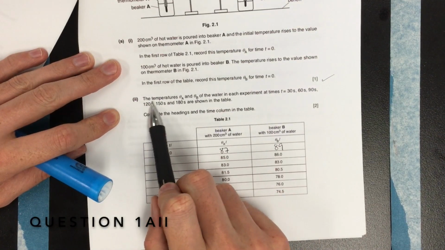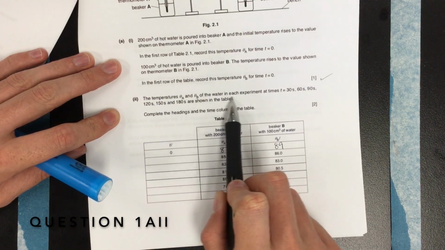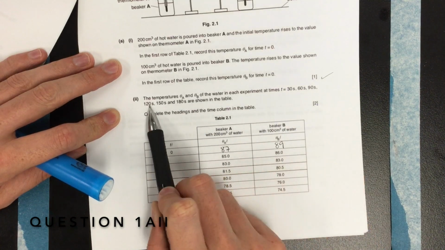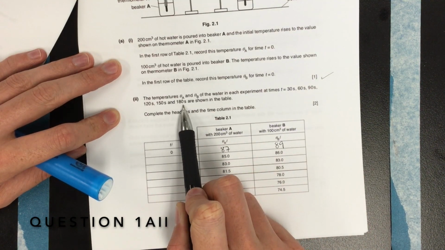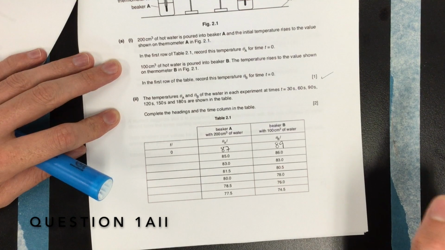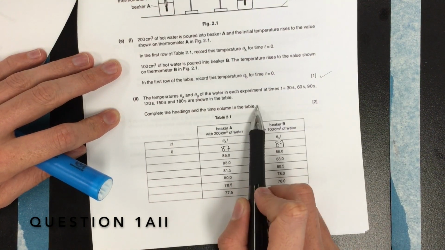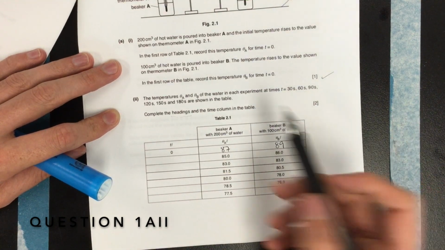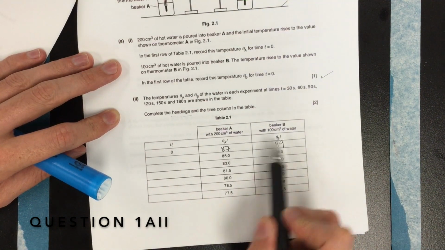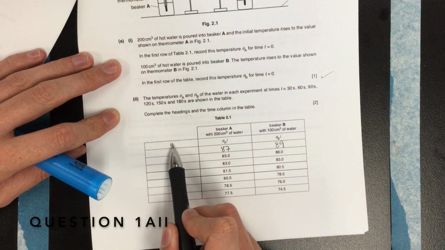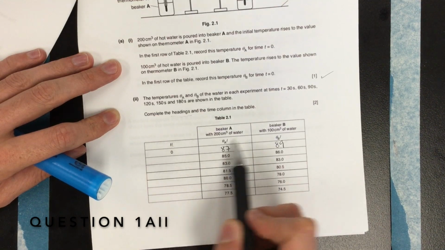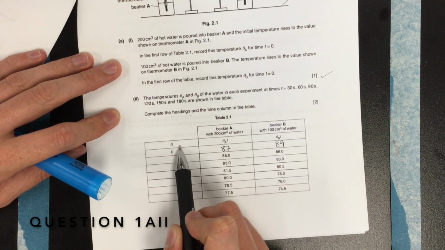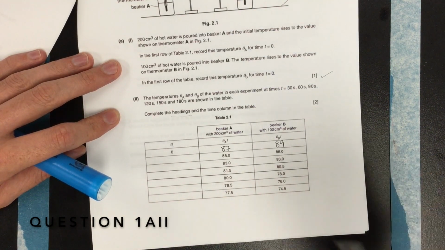For the temperatures theta A and theta B, the water in each experiment at times 30, 60, 90, 120, 150, and 180 are shown in the table. Complete the headings and the time column for this table. So let's do headings first. The headings are already there, but you can see they've got the letter showing what it's measuring. So T is time, theta A and theta B are temperatures, then it's slash, and it's left space for the unit. So I need to put the units in here.